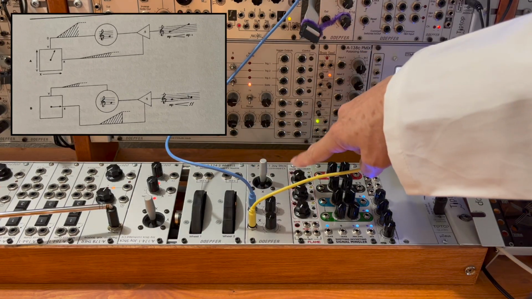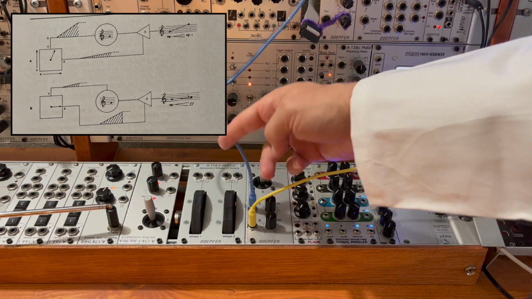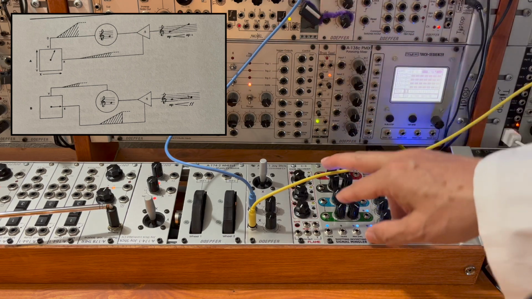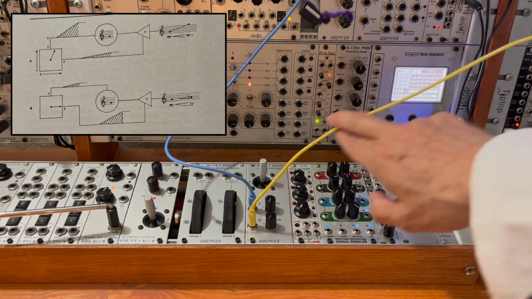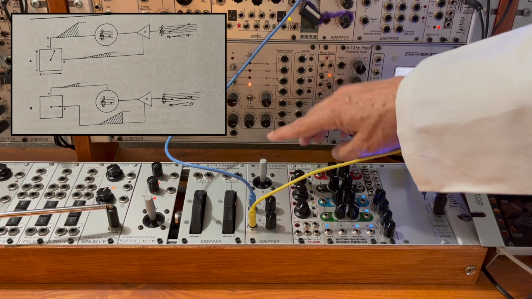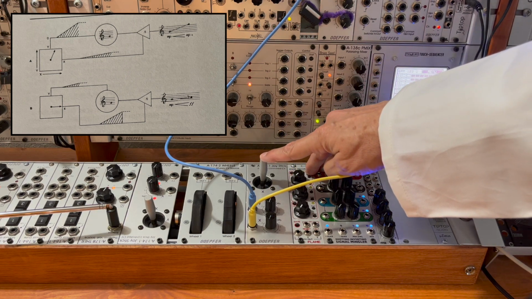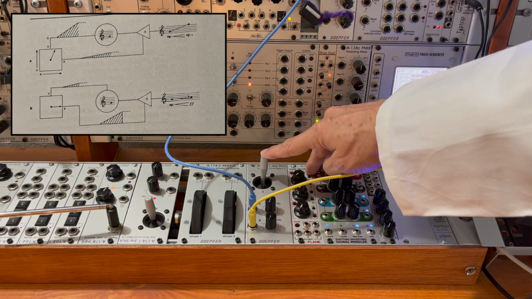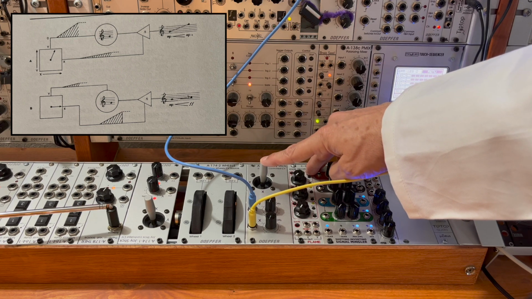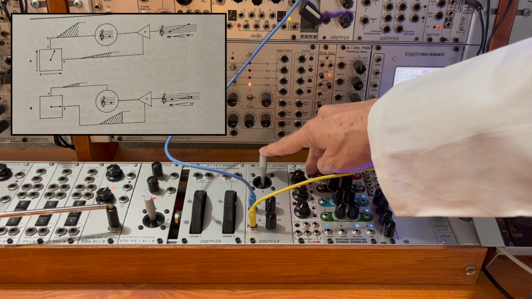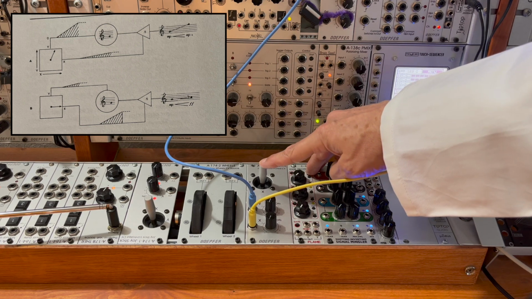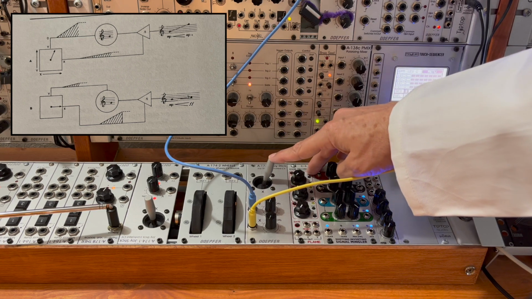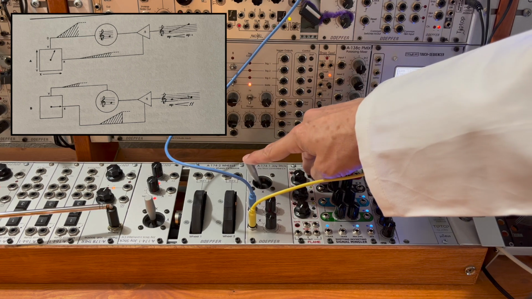Here's my dope for joystick, and I'm patching the blue wire from the y-axis out to the frequency input of a dope for oscillator. And then the yellow wire is patched to a VCA that controls the volume of that oscillator. Moving the joystick straight up and down in the y-axis changes the frequency of the dope for oscillator. And moving the joystick side to side across the x-axis changes the gain of the VCA controlling its volume.